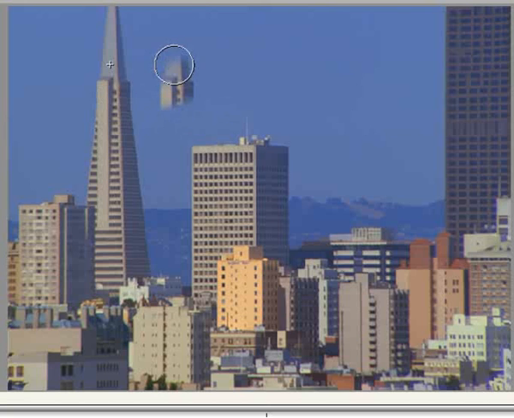Now, hold down the Option or Alt key and move the cursor to the composite window. Click on the left edge of the building to be cloned to set the clone source point. Begin painting to the right of the building. Because our clone source is aligned, make sure to paint on the same horizontal level as the clone source. Otherwise, the clone building will be higher or lower than the original building.